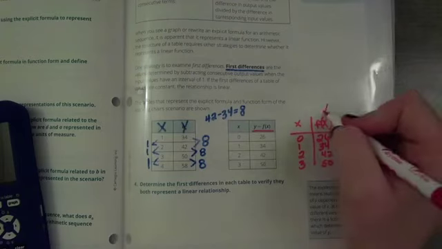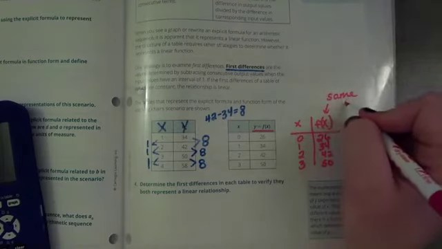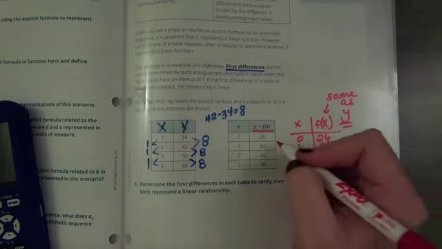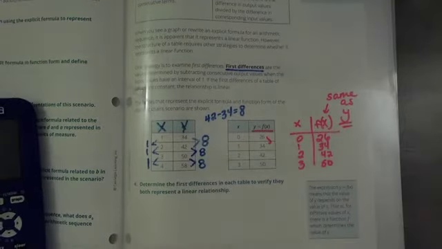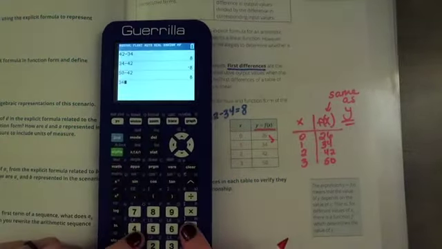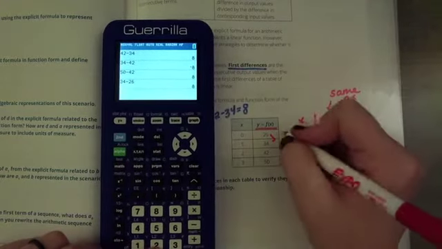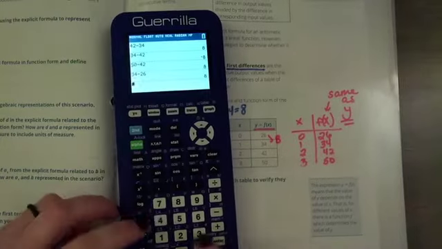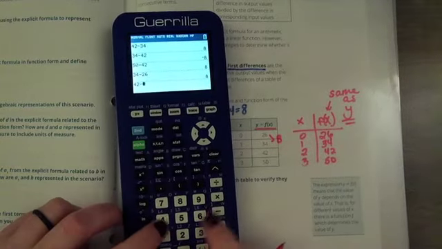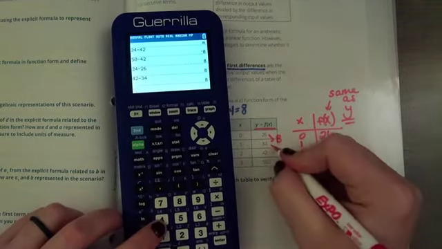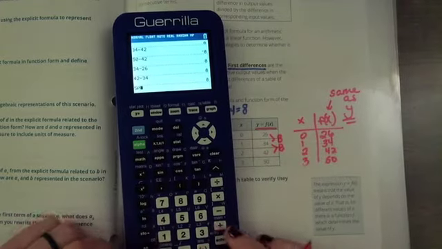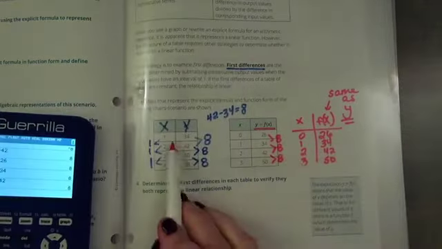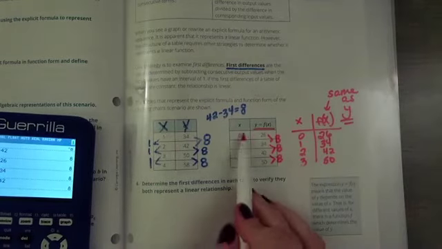Just remember f of x is same as y. Okay, so let's find this one. So let's do 34 minus 26 is 8. 42 minus 34 is also 8. 50 minus 42 is also 8. So notice they just started one back, so they went back one.